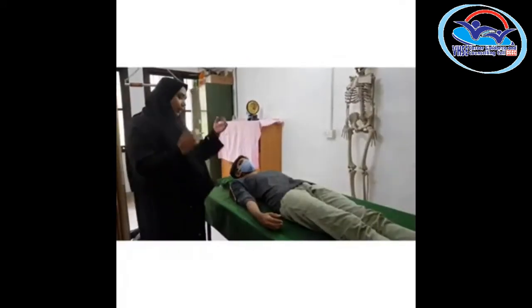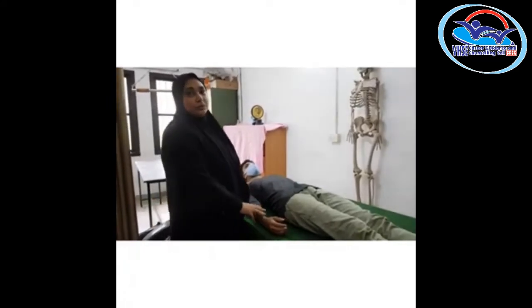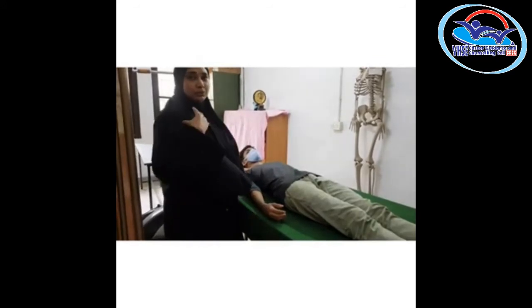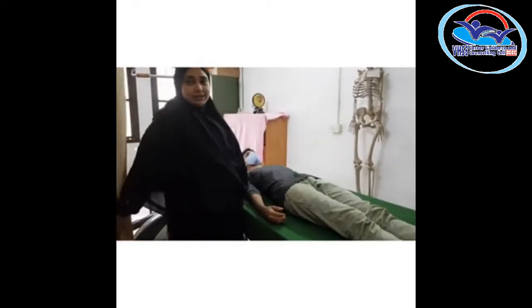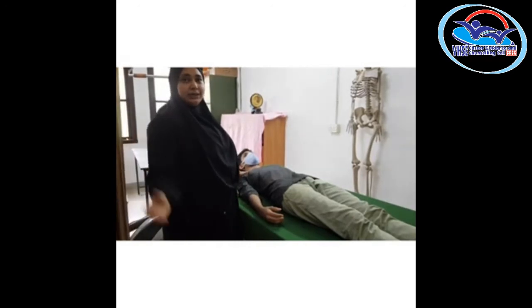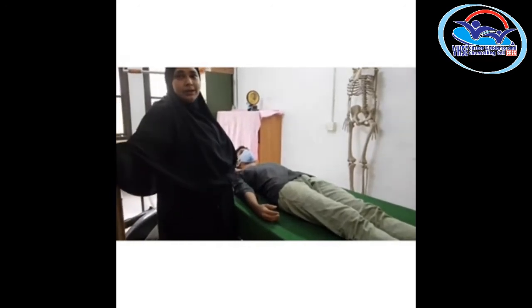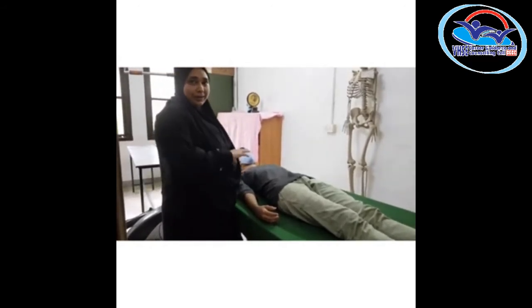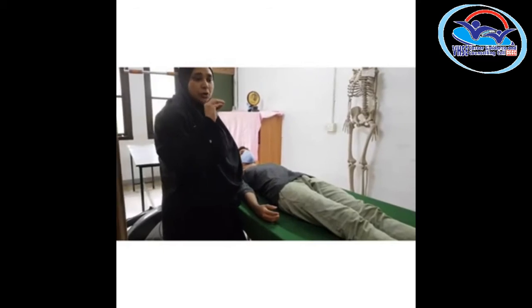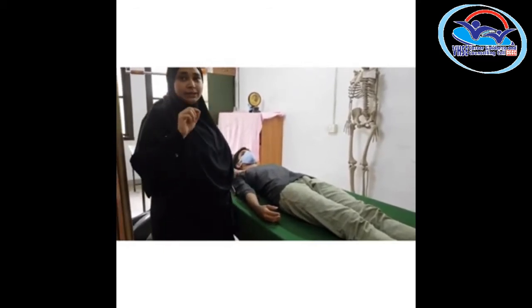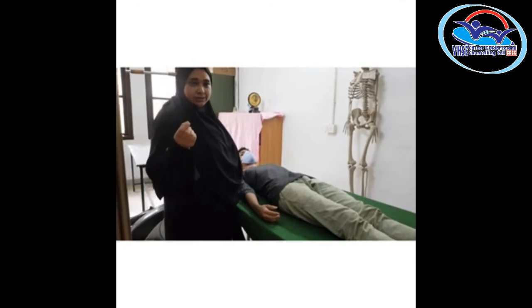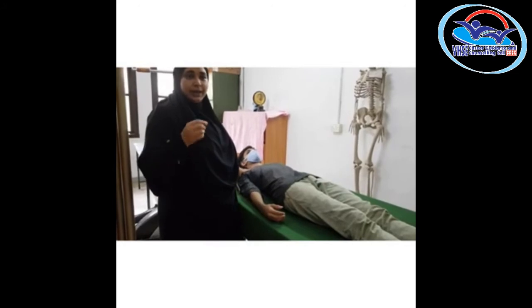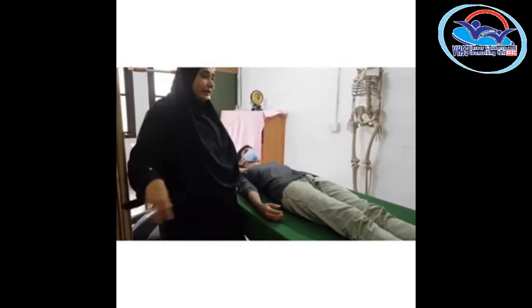Okay, so now we move on to the passive movements of the shoulder. We know that the movements of the shoulder are flexion, extension, abduction, adduction, internal rotation and external rotation. So all the movements we will do for the patient passively. For the patient who does not have the strength to do the exercises actively, we do them to maintain the range of motion, muscle strength and prevent contracture, and you know all the effects.